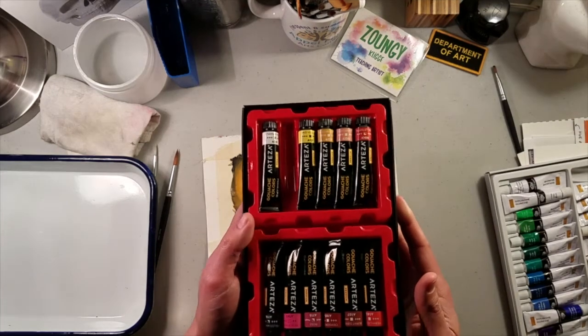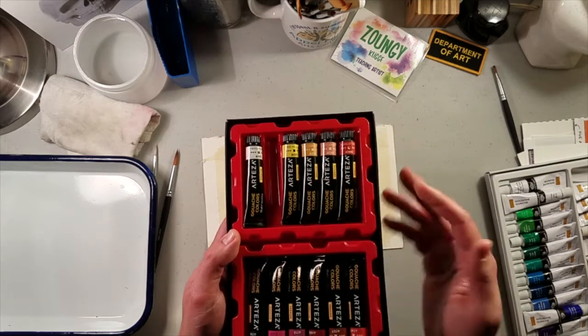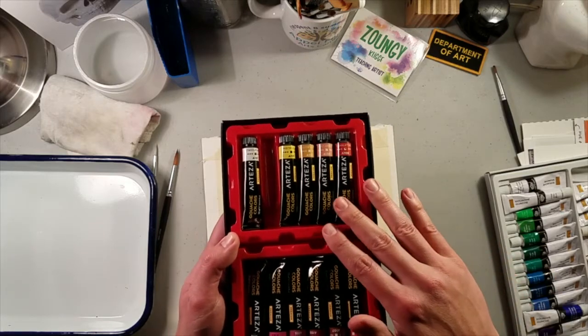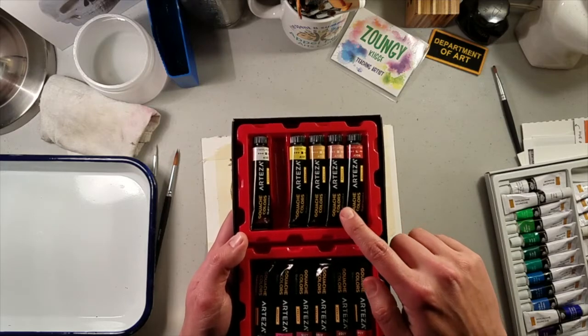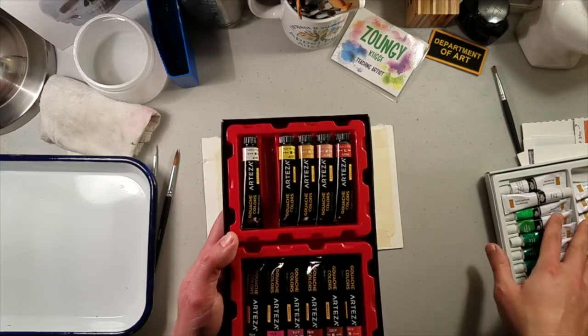This is another economy set here called Arteza. This one's probably going to be about $20 or $25 for the same number of paints. These are a little bit more opaque and easier to use than this set.